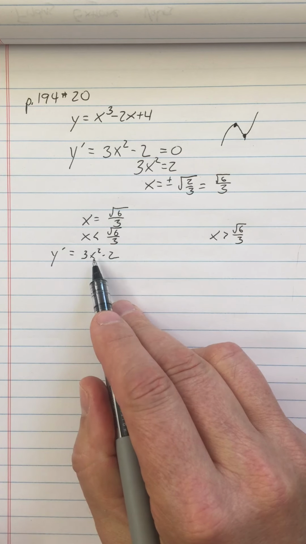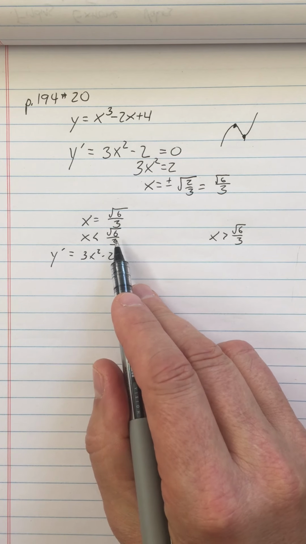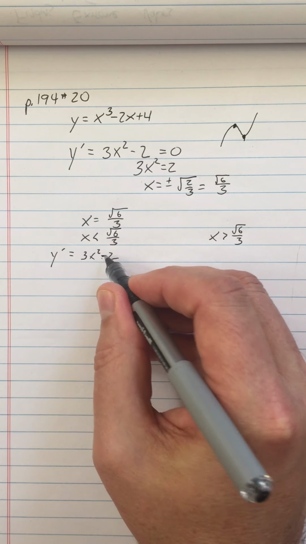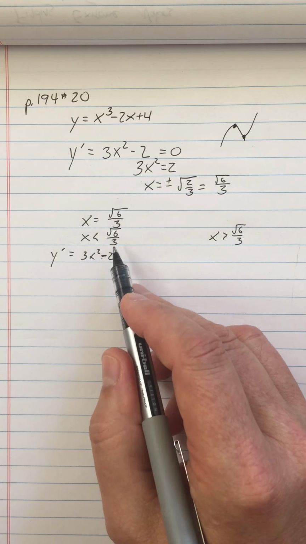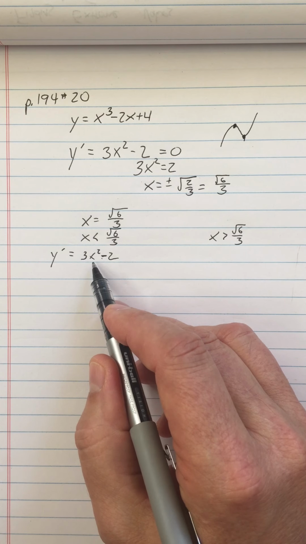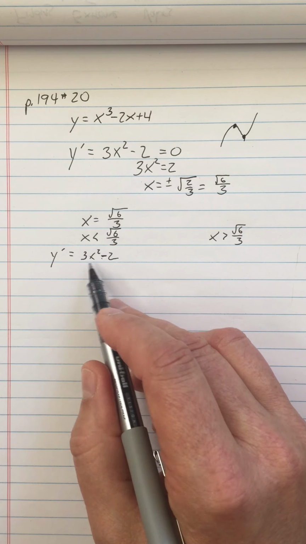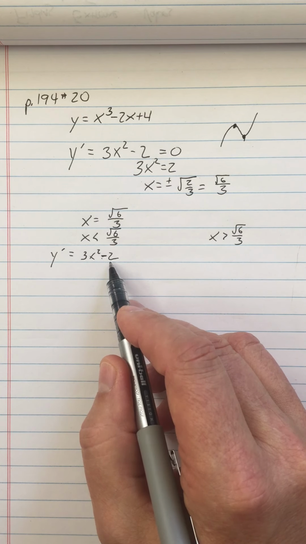Well, if I take square root 6 over 3 and I square it, I'm going to get 6 over 9. And then if I multiply that by 3, I'm going to have 6 over 3, which is 2, and then I'm going to subtract 2. So I'm going to get 0, which we knew.